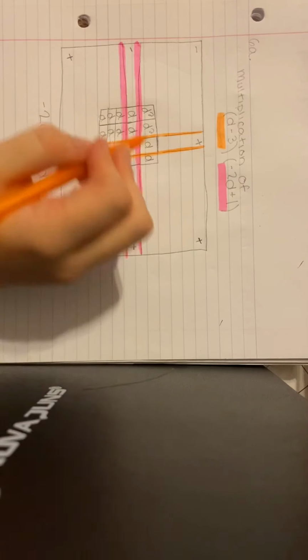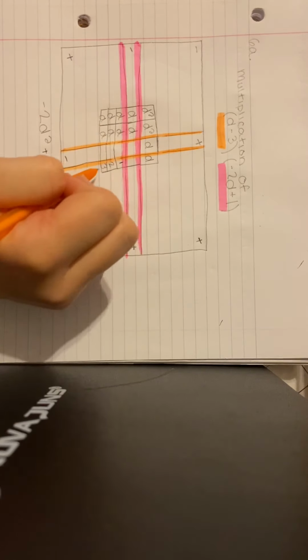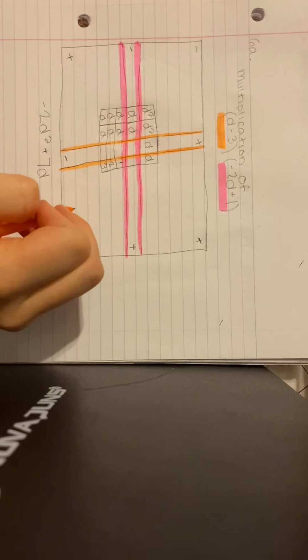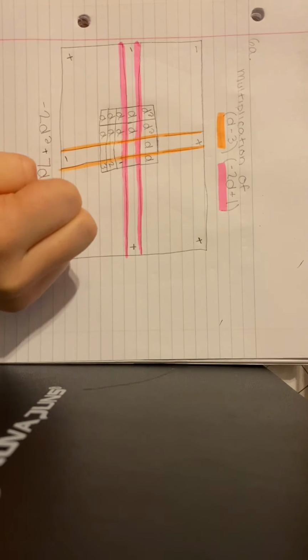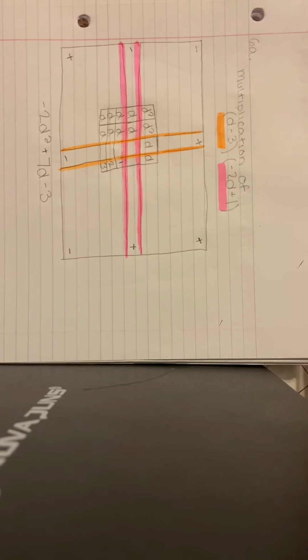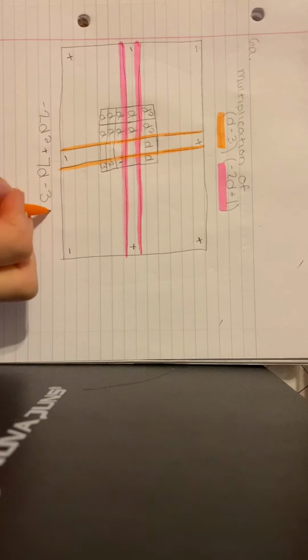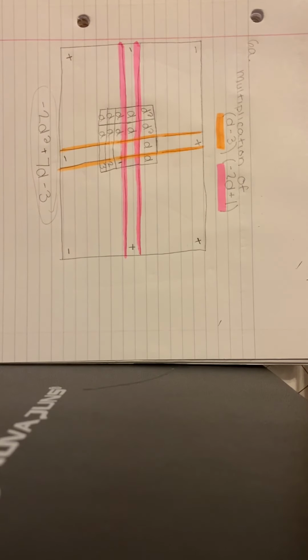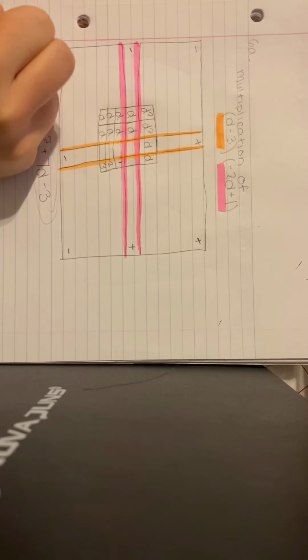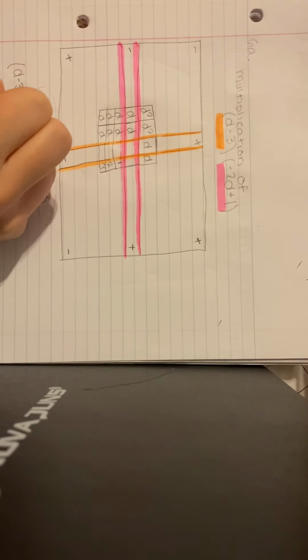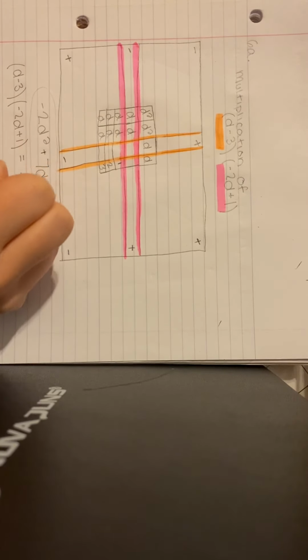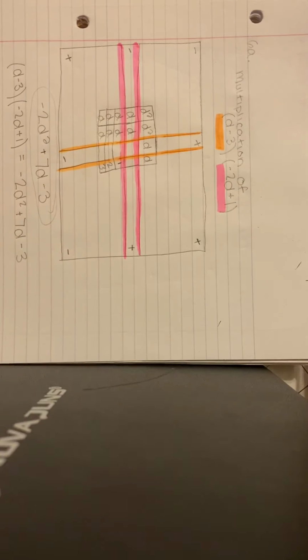And then what do we have left? So we did that, did that, did that. We have 3 blocks in the negative. So it would be minus 3 blocks. So here's our answer. So now we know what we were able to get. Let me make sure you can still read. And now we can write out what it was. So D minus 3 times a negative 2D plus 1 equals negative 2D squared plus 7D minus 3.